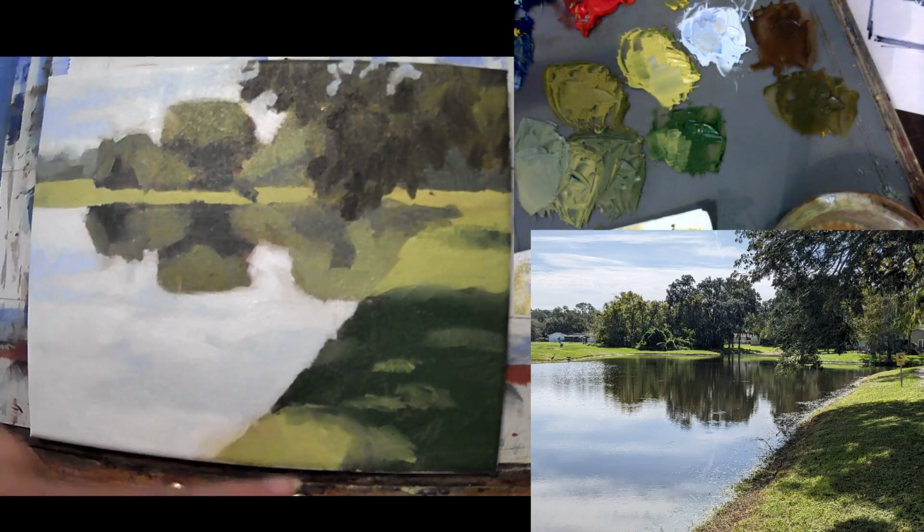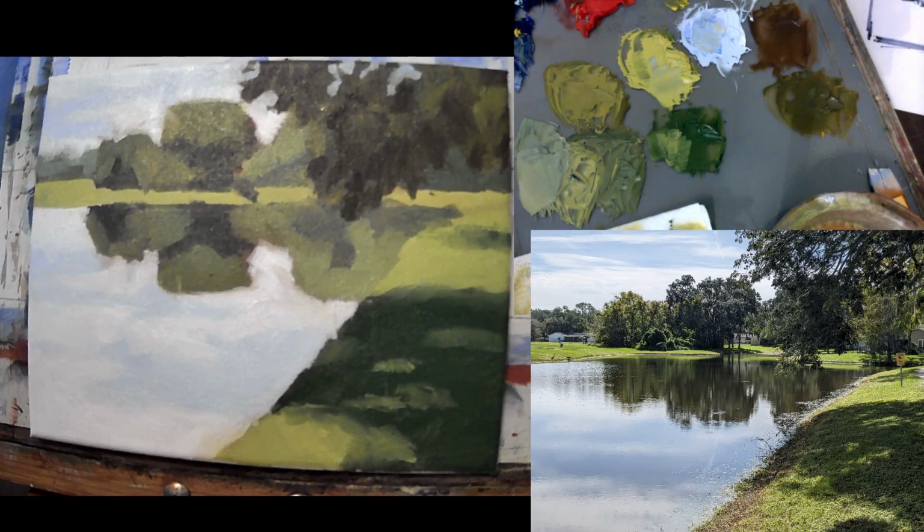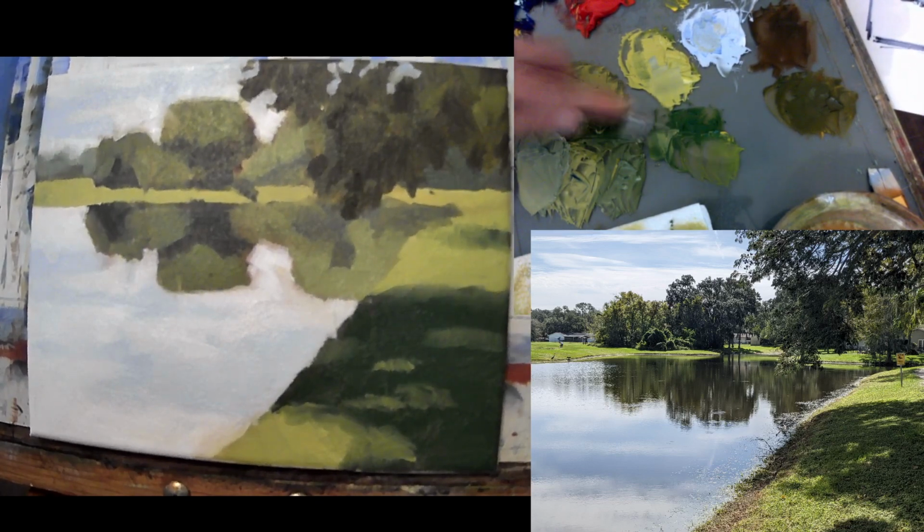Okay, now, yes, this still looks too dark to me. So I've got this color still. I'm going to take some of that and lighten it up with some yellow.